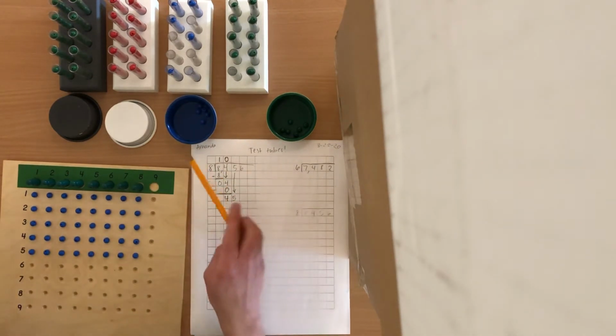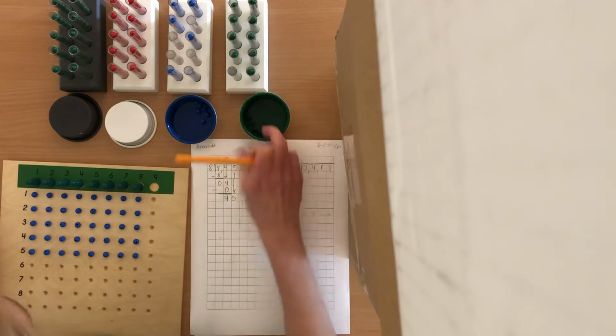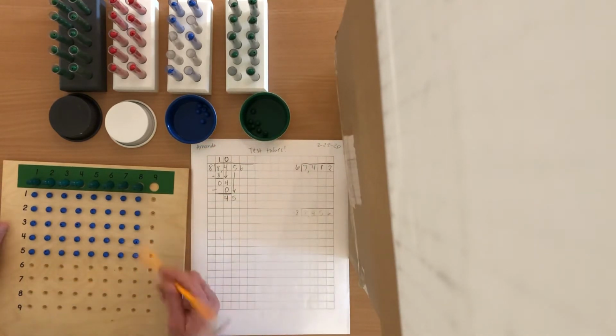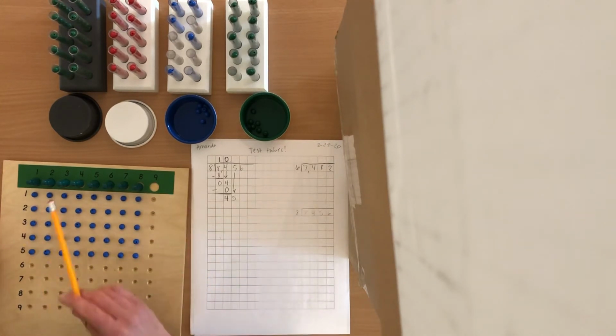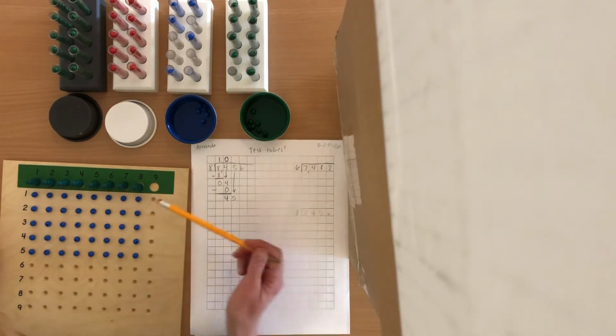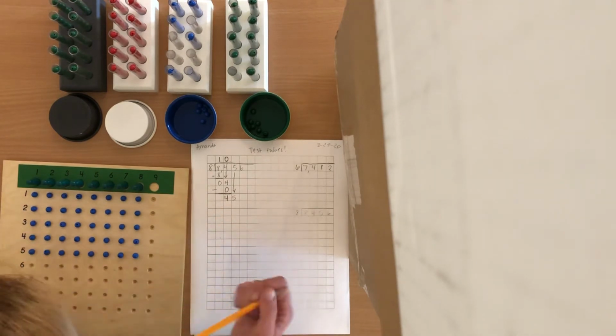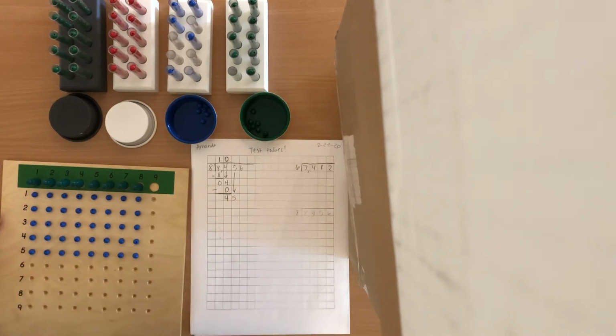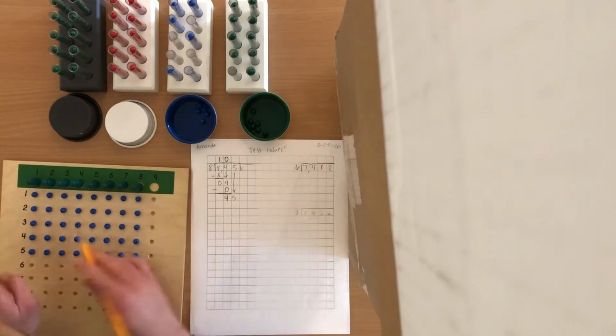All right, so before we do our exchanges with this, let's go ahead and record. So how many beads did we use? We used a lot of beads. We used 40 beads. And I know that I can count them individually, or I can do 8 times 5, which I know is 40. So we used a total of 40 beads.